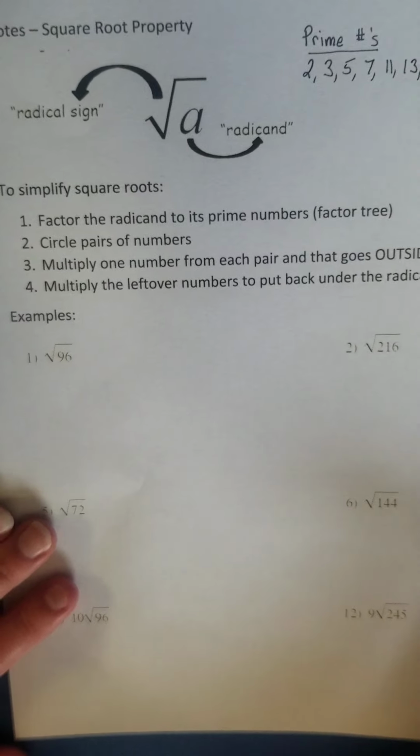I only want one of each and multiply it. 2 times 2 is 4. So just to show you where that came from, 2 times 2 is 4. That number goes on the outside of the radical. Any numbers that are left over, you will multiply, and 2 times 3, which is 6, goes back inside the radical. So my final answer is 4 square root of 6.